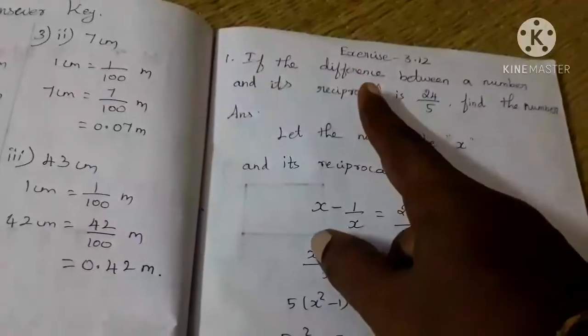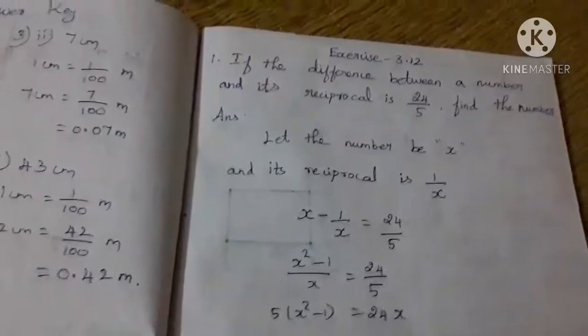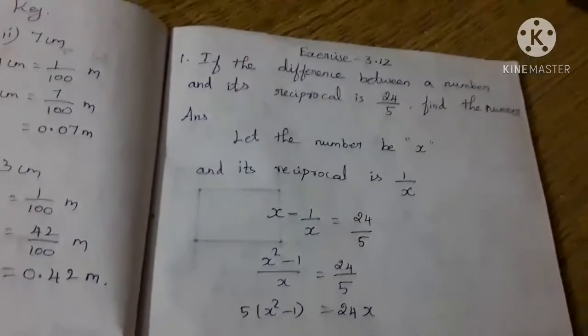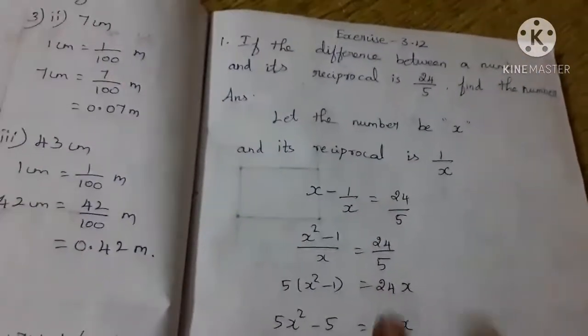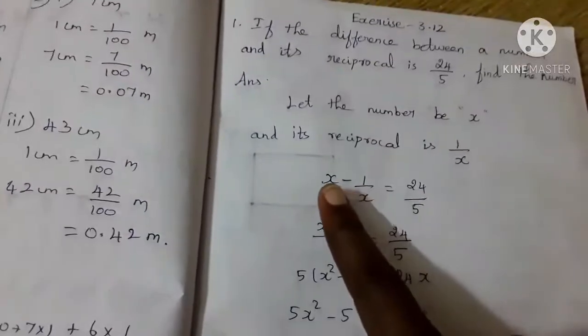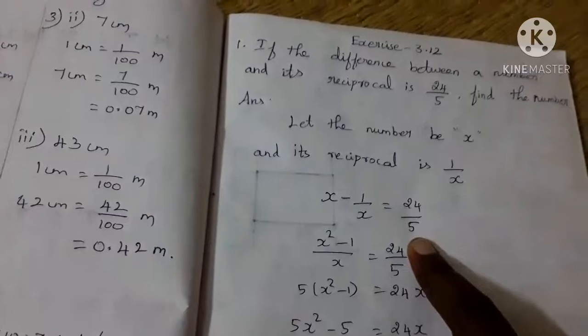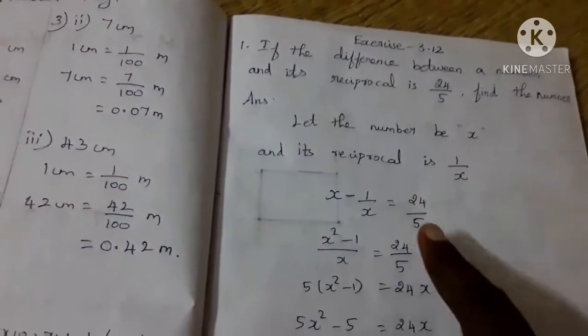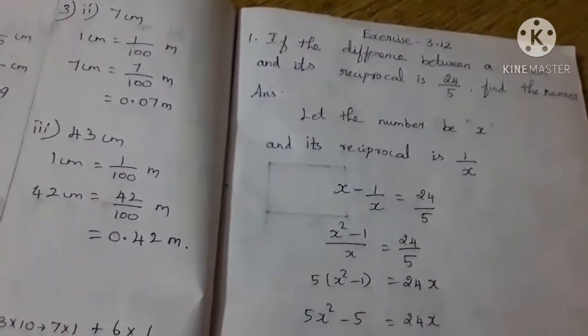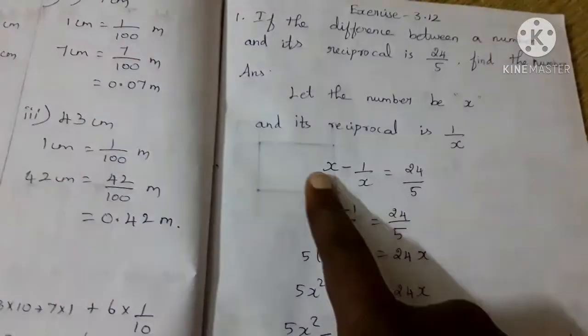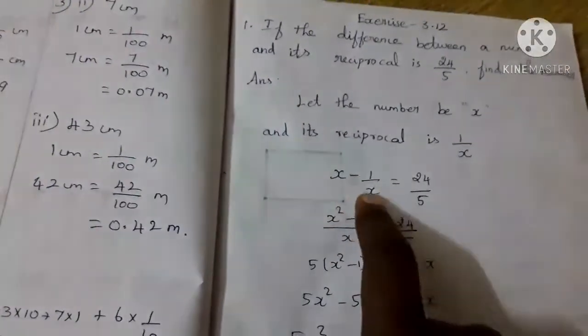What statement is given? The given condition is that the difference between a number and its reciprocal is 24 by 5. We know that difference means we have to subtract. So the number minus its reciprocal is 24 by 5. This is the condition, and from this condition we are going to solve the equation. Here it is a fraction.